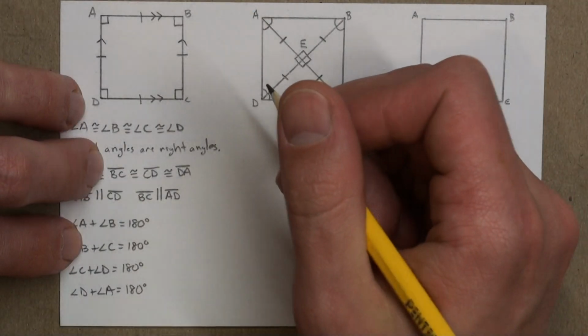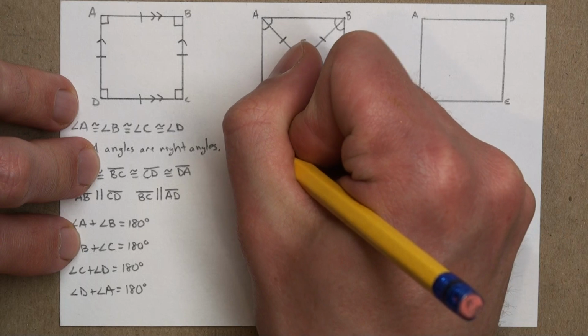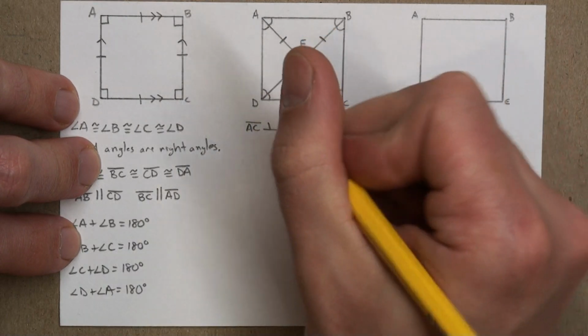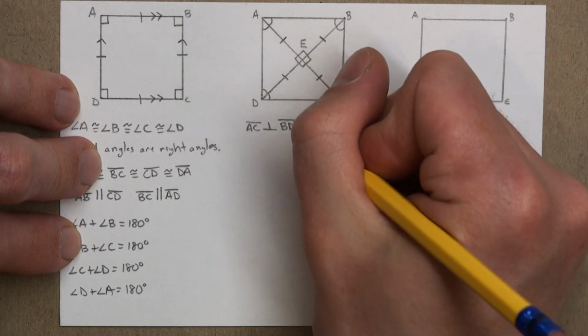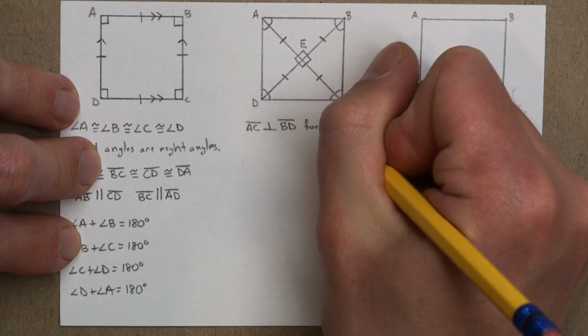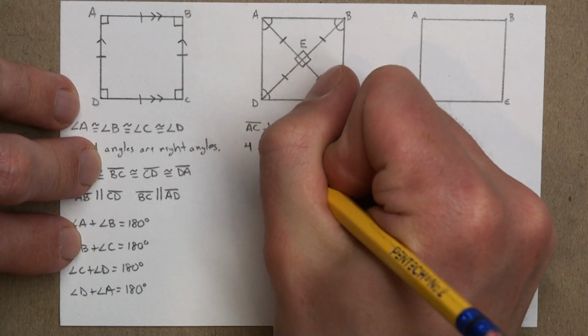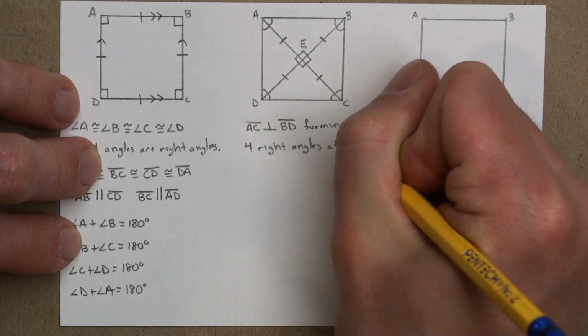Okay, so let's put AC is perpendicular to BD, forming four right angles at E.